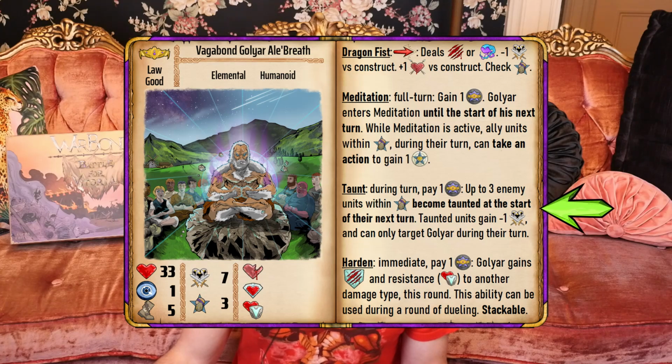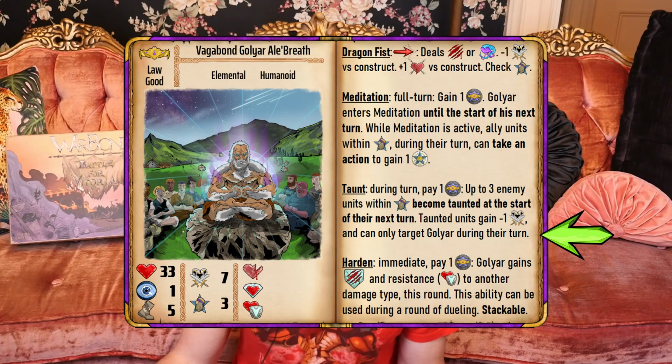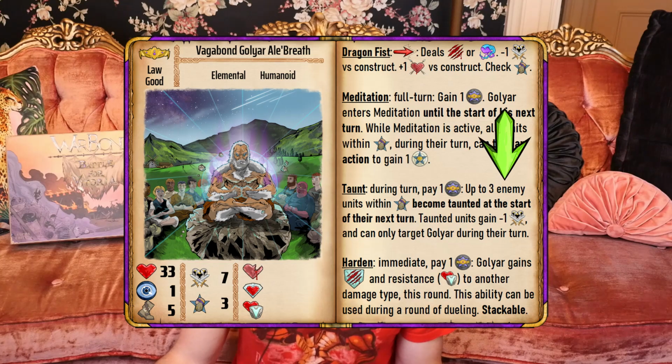Many abilities indicate the target selection and conditions required to successfully perform the ability. For this example of using the Taunt ability, the player can select up to 3 enemy units as valid targets, as long as they are within the targeting range that is based on Golyar's presence of 3.